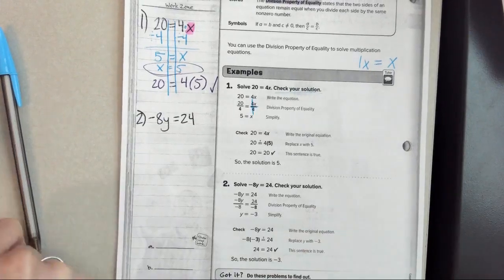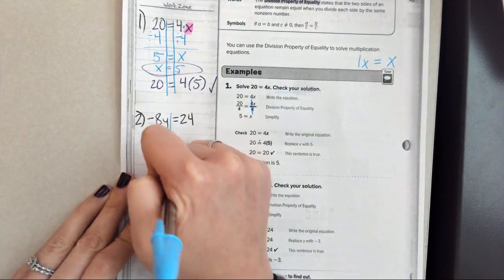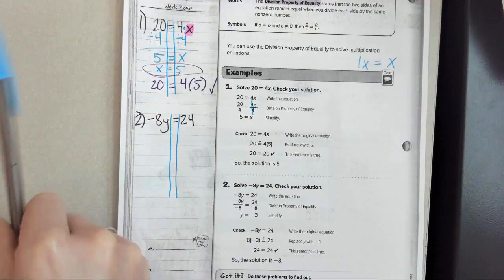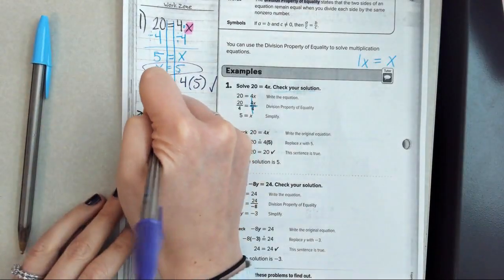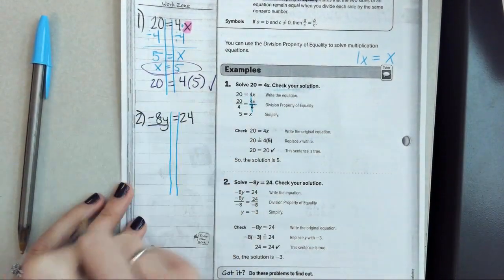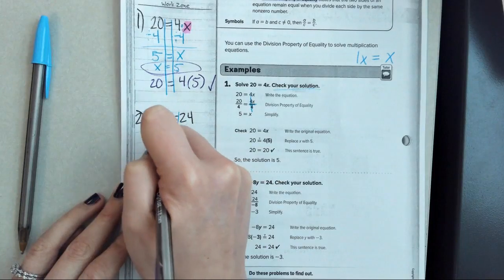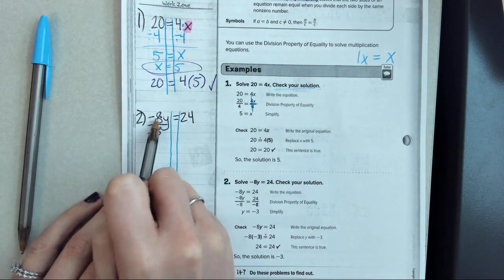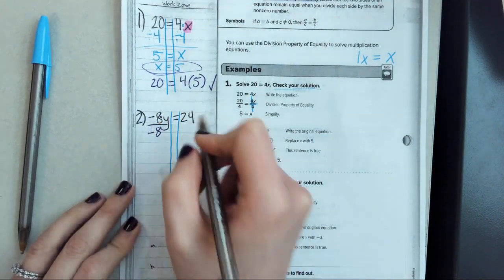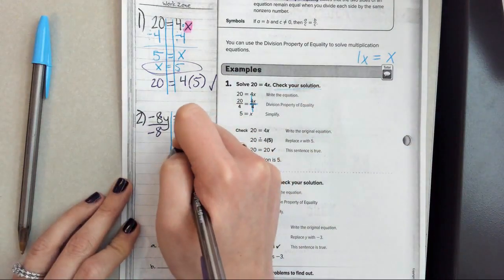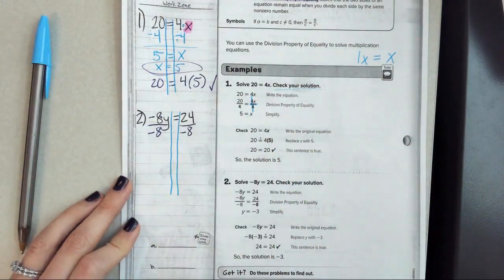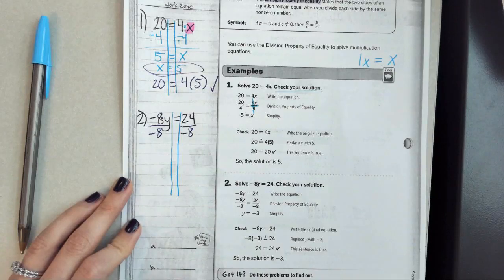The next one, same thing. First step is railroad tracks. Then, since I am multiplying right here, I'm going to divide, and I'll divide by -8. You want to cancel that entire coefficient, so you have to divide by -8 on both sides, because what you do to one side, you do to the other side.